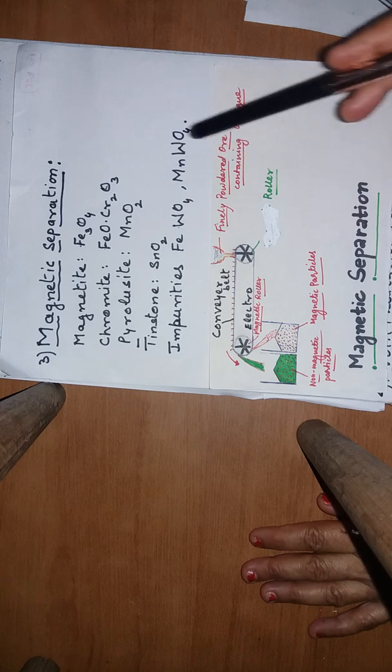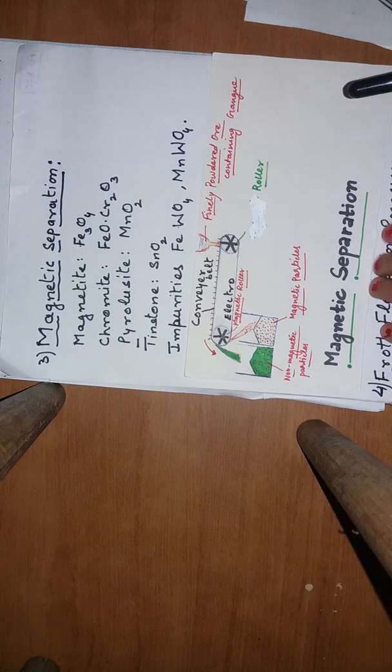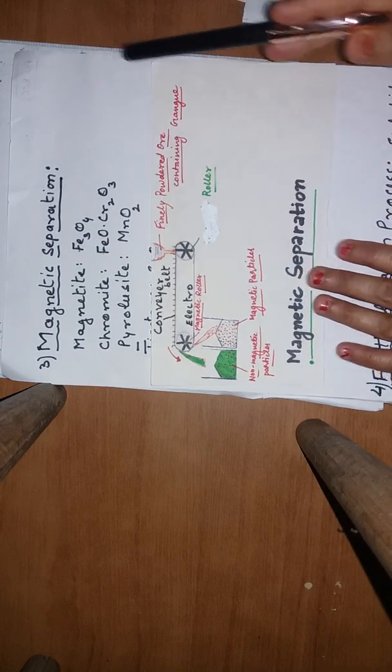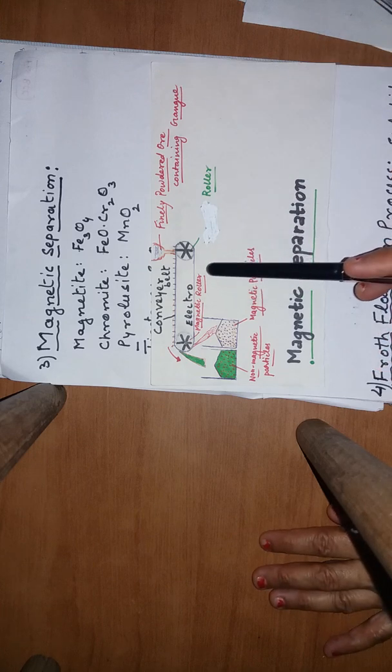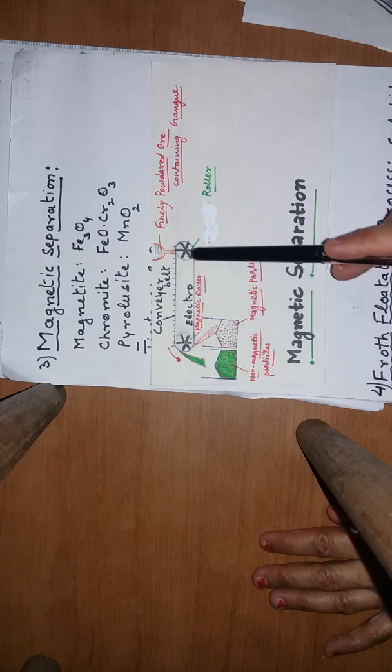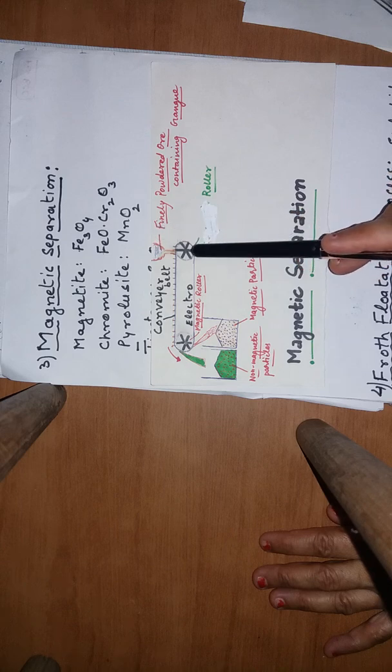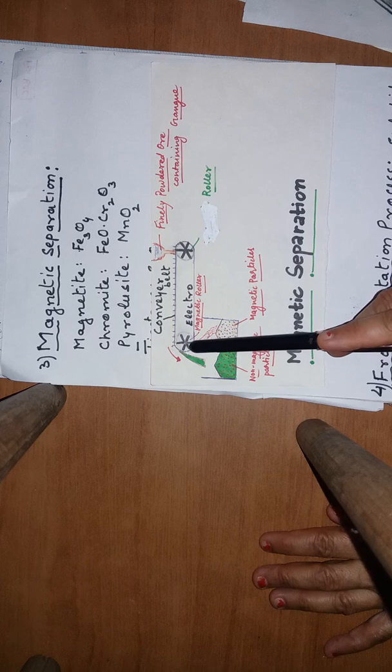Now, what is the process? I will explain the process. Here in the diagram, we have a conveyor belt, a funnel, and two rollers. One roller is a normal roller and another is the electromagnetic roller.